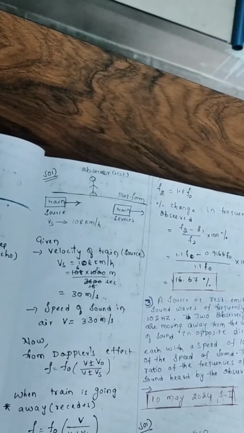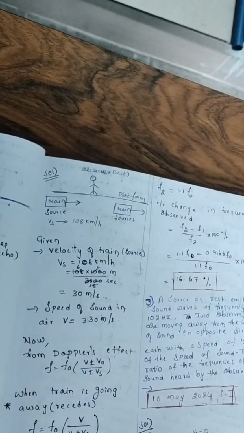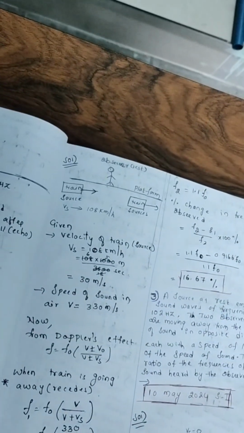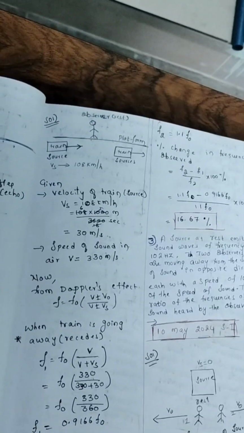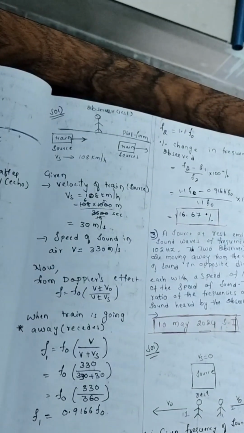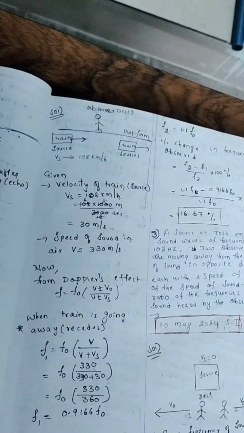So in the options he gave percentage. So we are finding the percentage change in frequencies, right? I didn't write the options, but he gave them in the form of percentage. So here we have to find the percentage change in frequency observed by the observer.